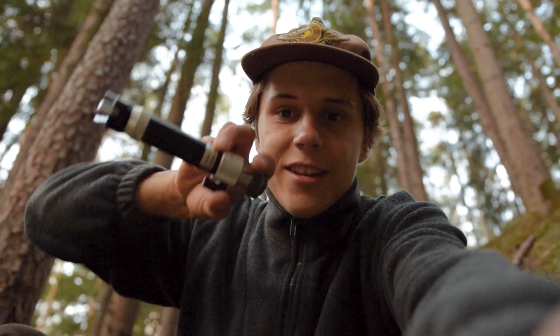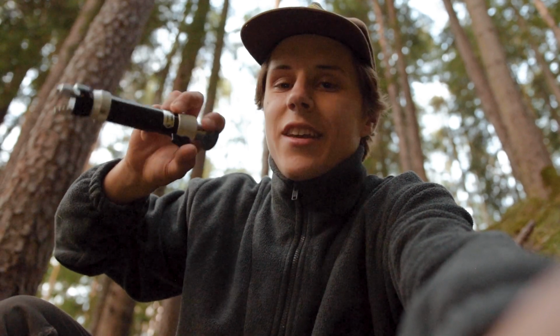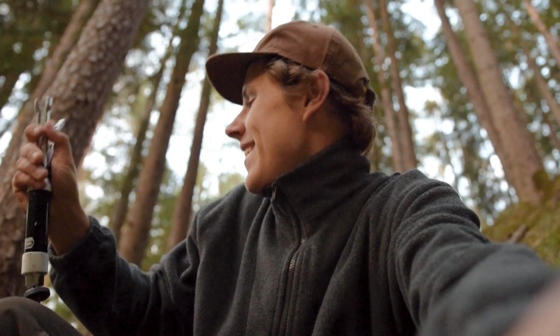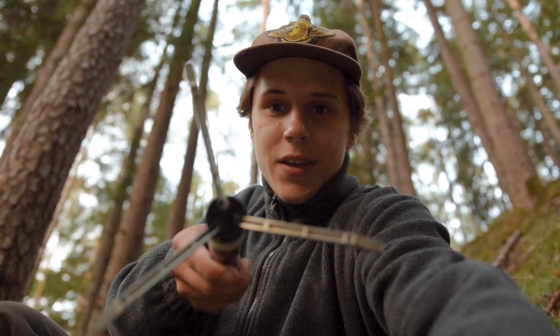Also, I need to show you this little tripod that I found in my dad's old camera gear. This is like 40 years old. Wait for it, look at that. I feel like Spider-Man. Does he have something like this? This feels so cool. Imagine setting up your camera somewhere.